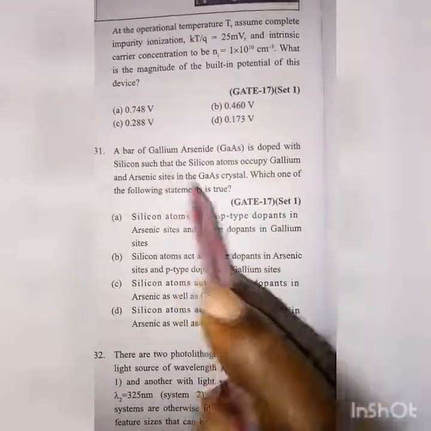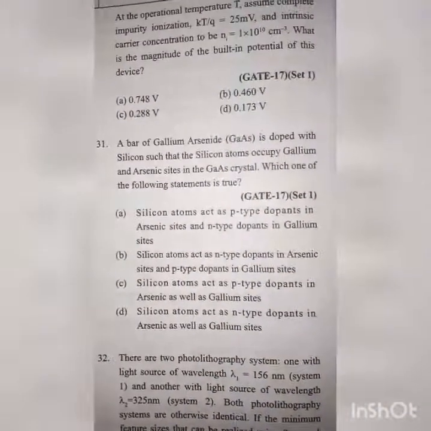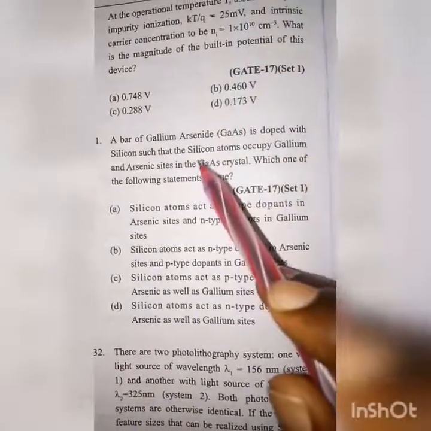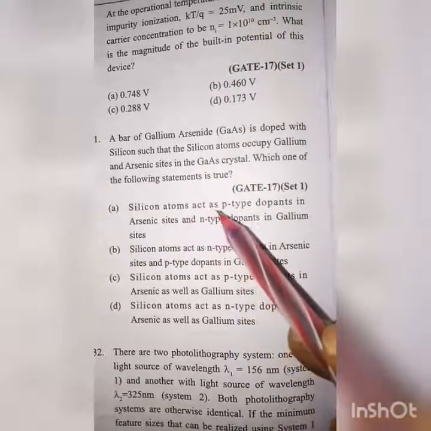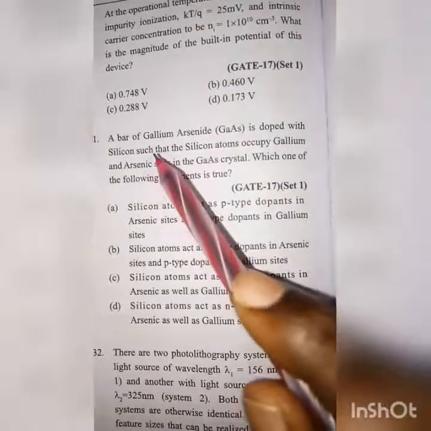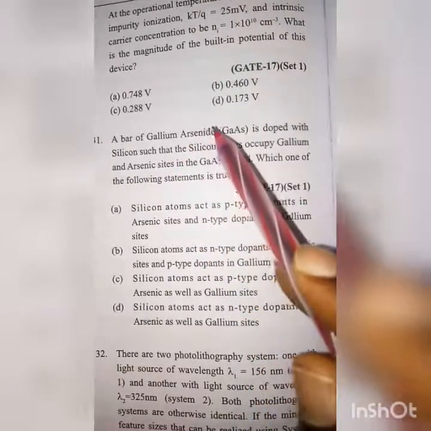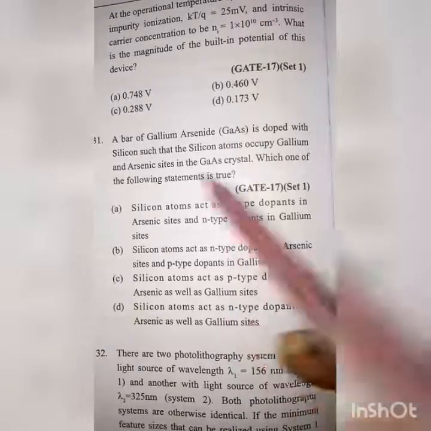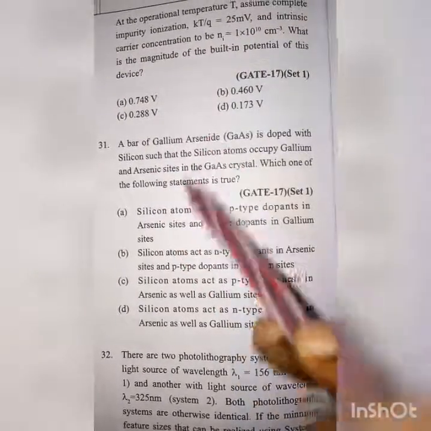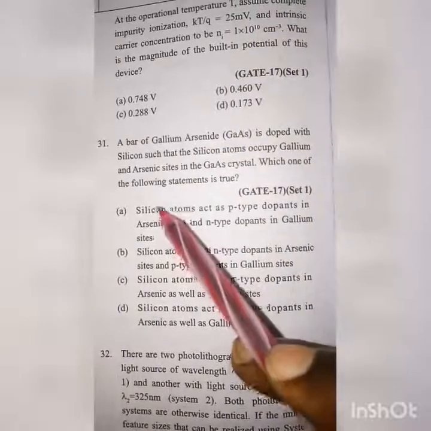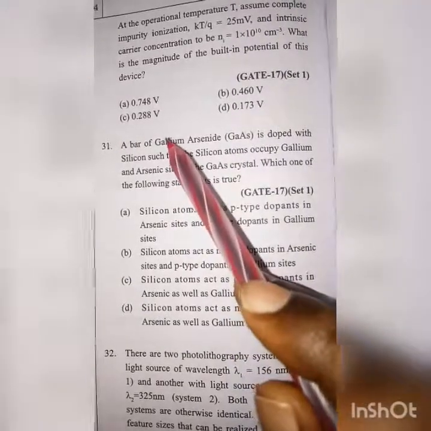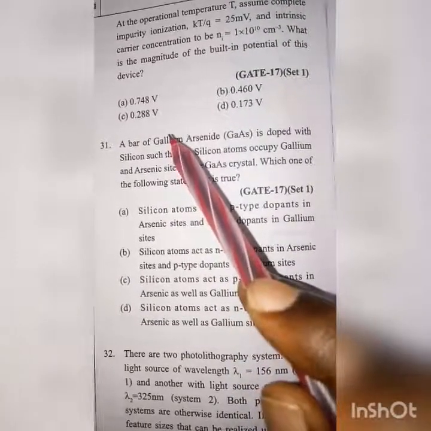Gallium arsenide is doped with silicon. See the options, very important conceptual question. Gallium arsenide, silicon atom acts as. For gallium and arsenic, how does silicon behave, either N-type or P-type? He asked from the options. For gallium, what is the behavior, and for arsenic, what is the behavior? Actually, what is silicon's valency? 4 electrons. For arsenic, valency 5.